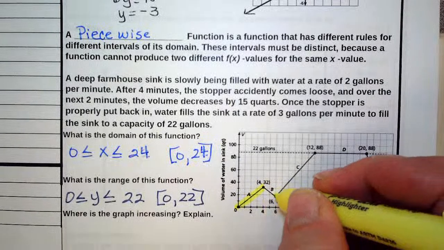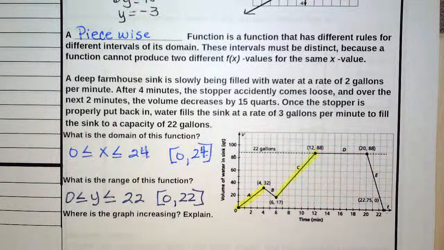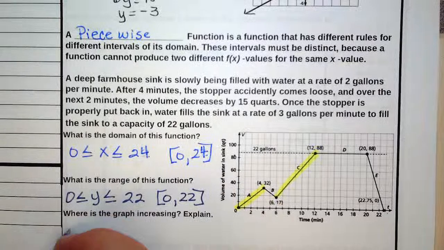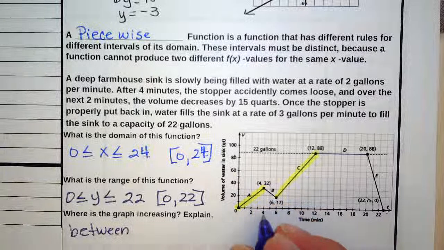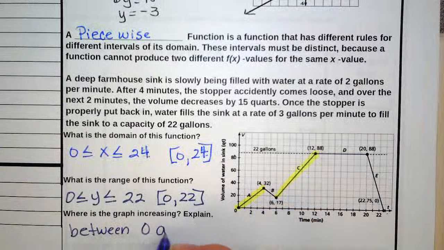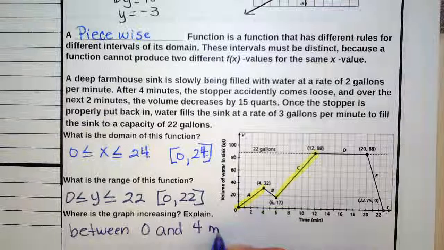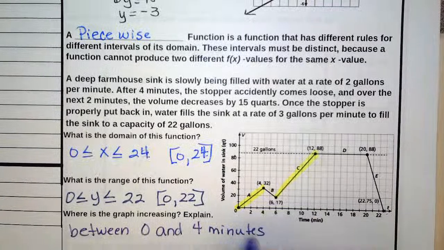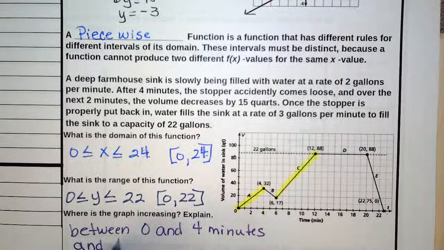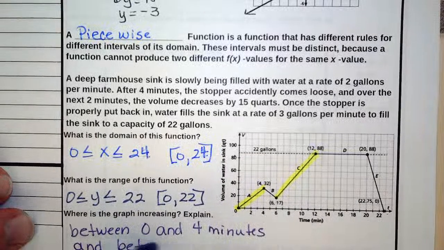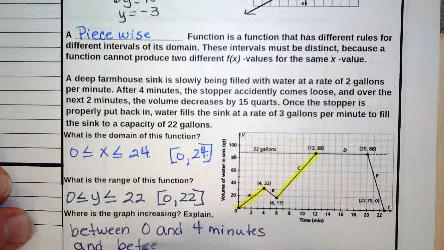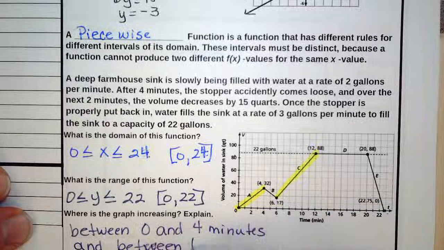And then again between 6 minutes and 12 minutes.